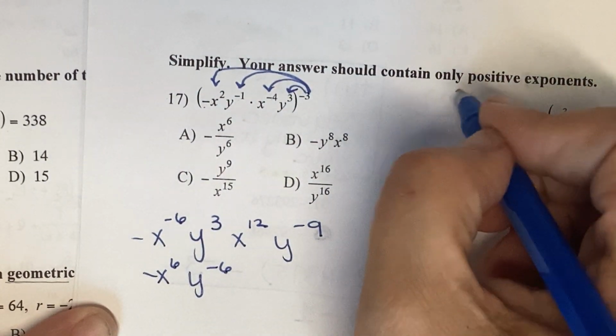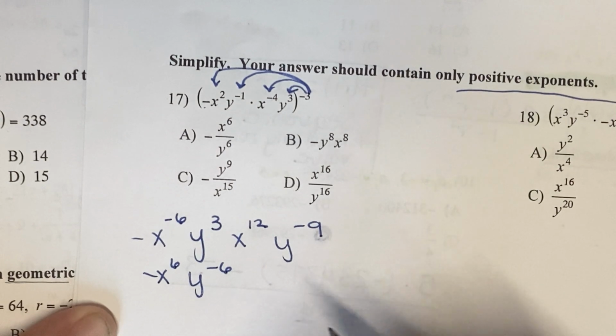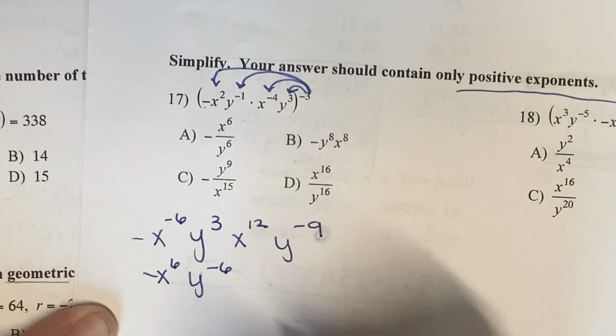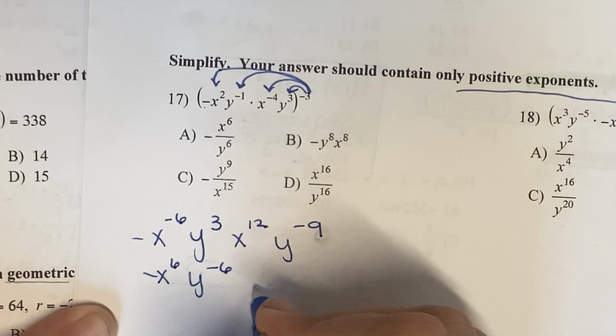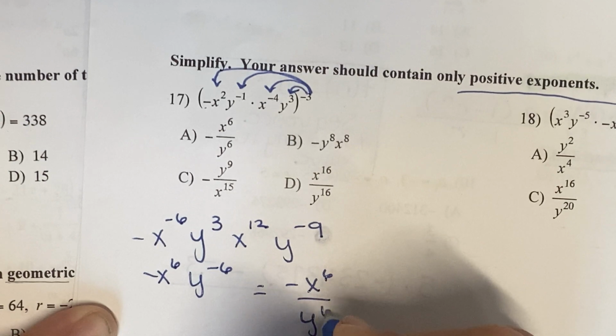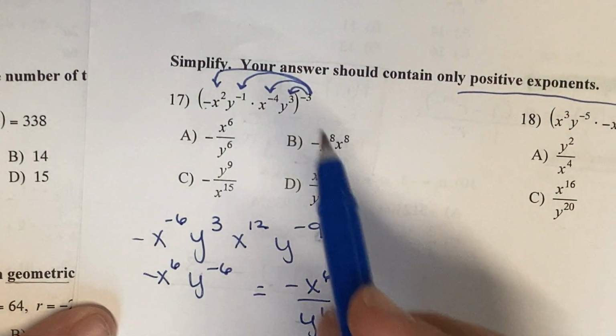But remember, the instructions say positive exponents only. So what do I need to do with this y? Make it positive. How? Put it on the bottom. Yep. And so the answer should be right there.